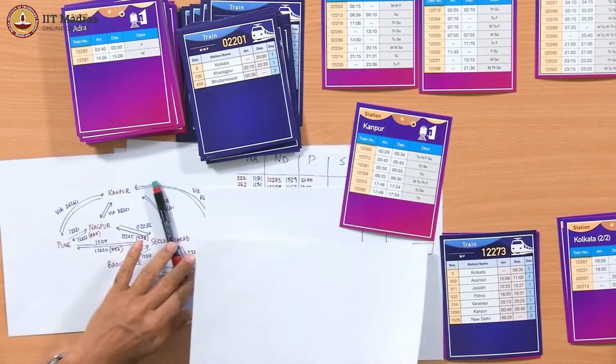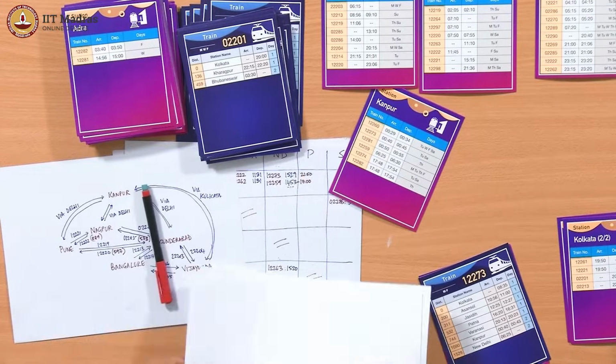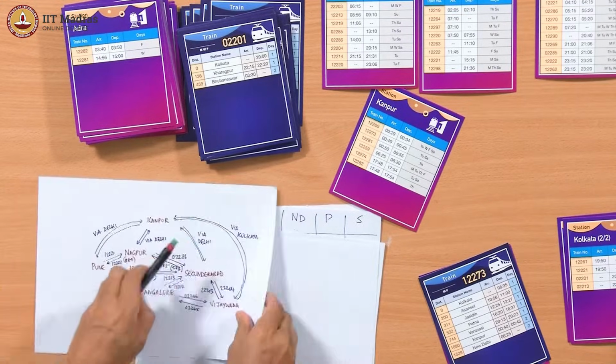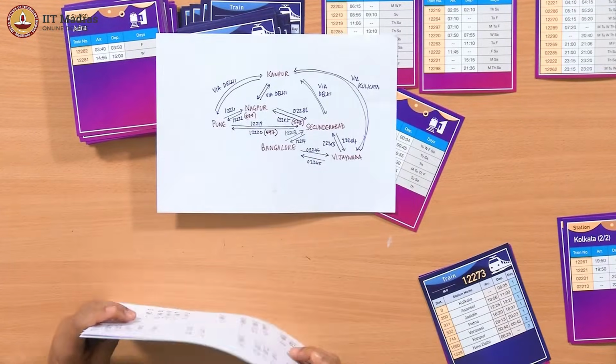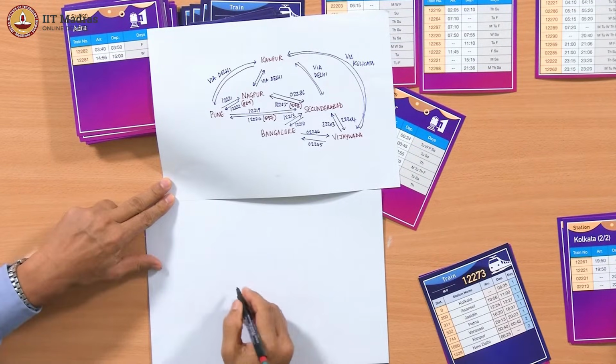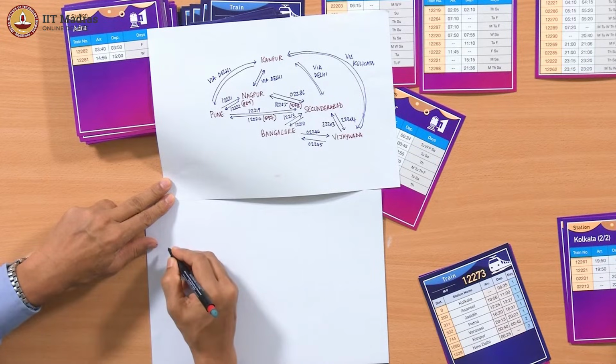We only need to keep track of these specific things, right? We don't need all of them now. So what are the stations that we are interested in?